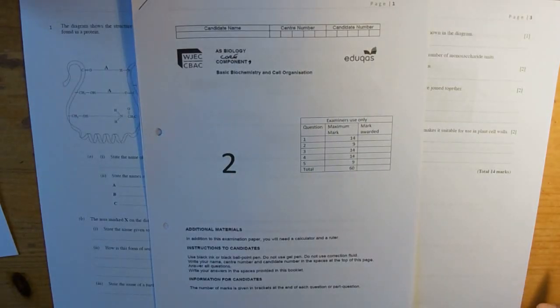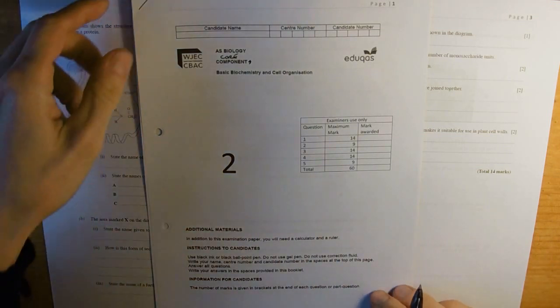This is feedback for core component mock, and this is mock 2.